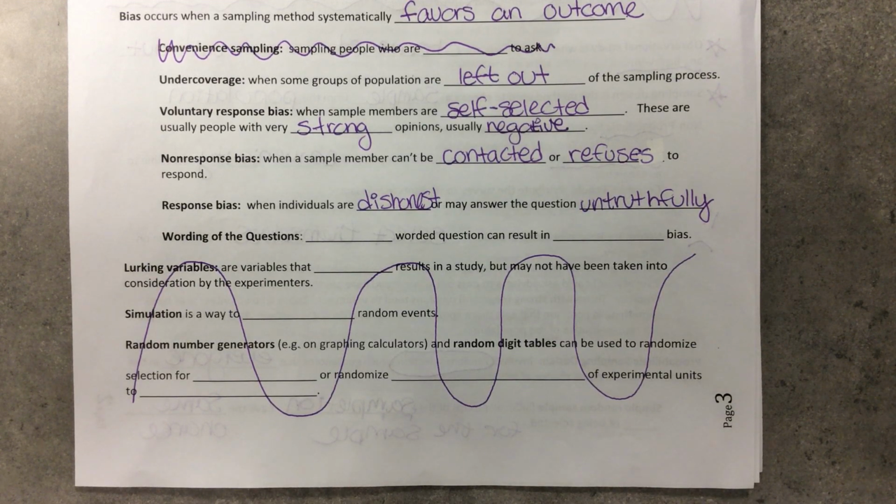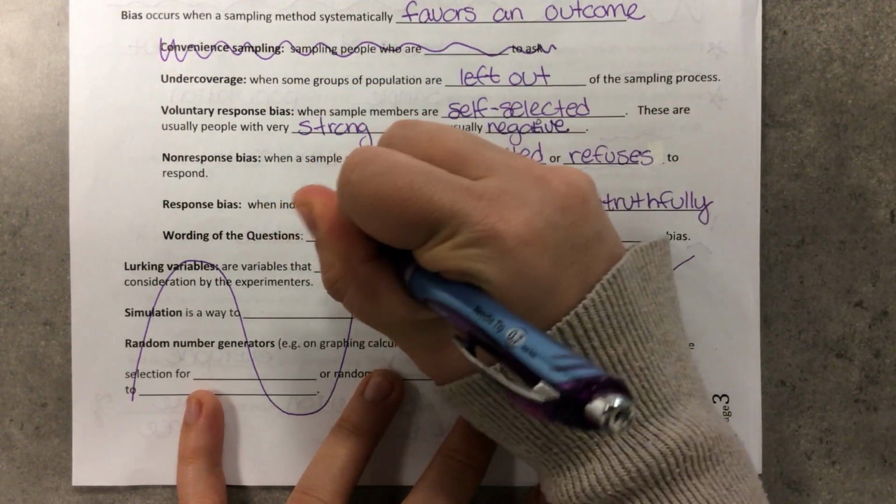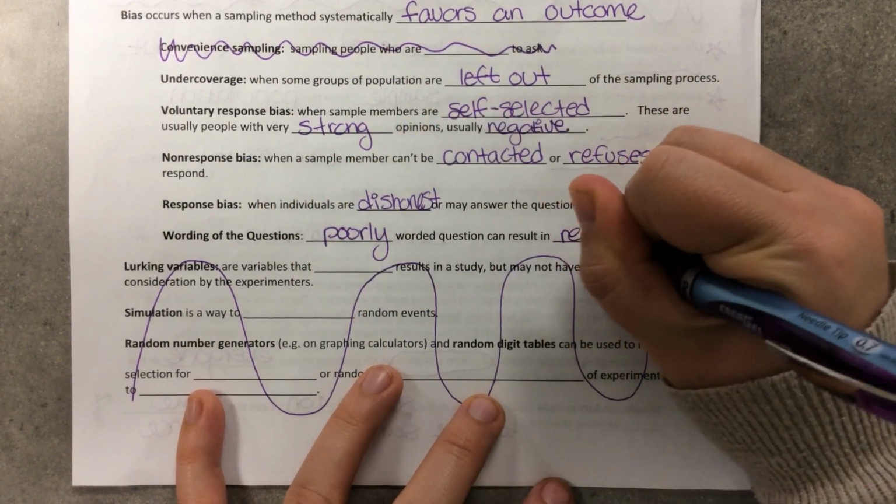So if I said to you, are you going to vote for candidate A like everyone else, or are you going to vote for candidate B that nobody likes? That's not a fair way to word the question, because even though I know you guys are strong thinkers, you think for yourself, people are inclined to go with the majority. They want to be liked. They want to go with what everybody else is doing because we all want to be accepted. So wording of the question means that a poorly worded question can result in response bias.